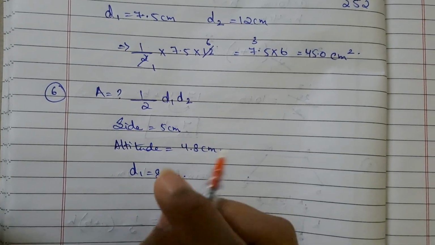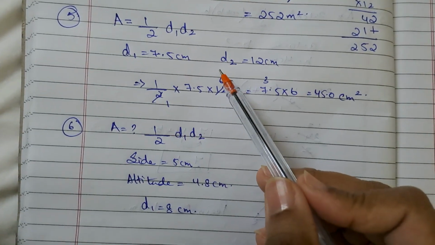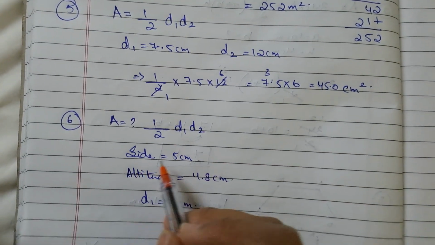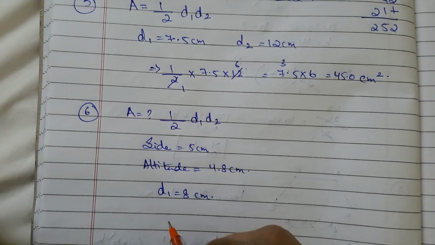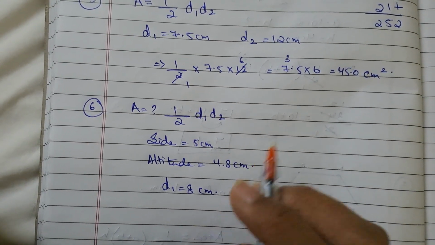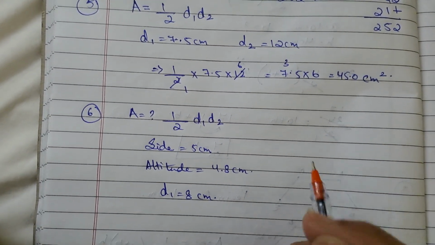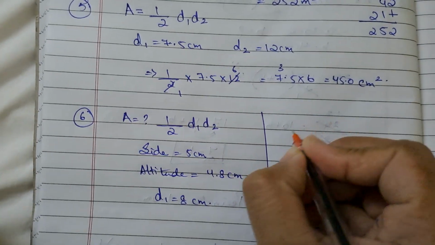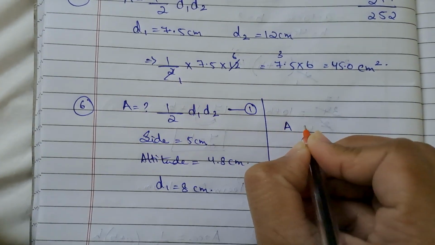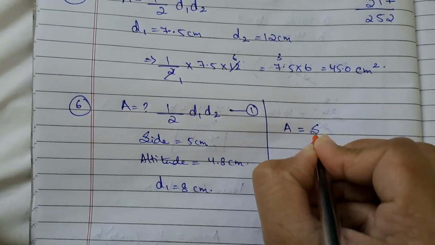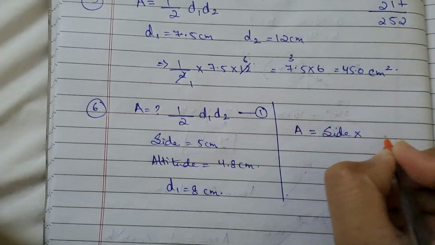Oh my god, now I just told you in the previous question, for a rhombus they usually don't give the side, but in here they have given you the side. So there is one more formula for you to find the area of the rhombus. The first formula that you know is this one. The other formula that you know is area is equal to side times the altitude.